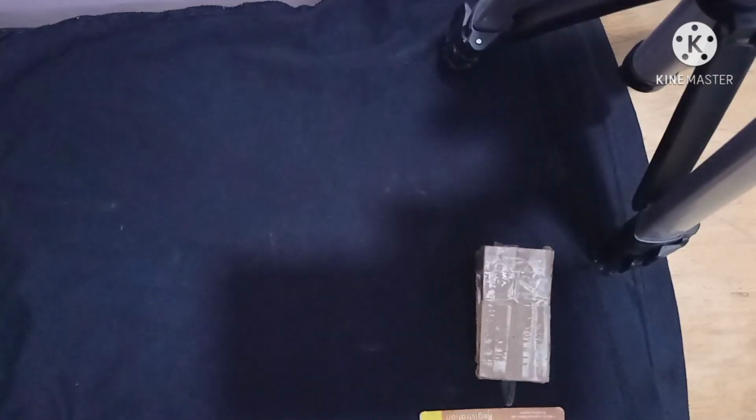Here I am using some smoke. So let's shine the laser beam. Here we can see the parallel incident beam is converged at a point called focus on the other side of the lens.